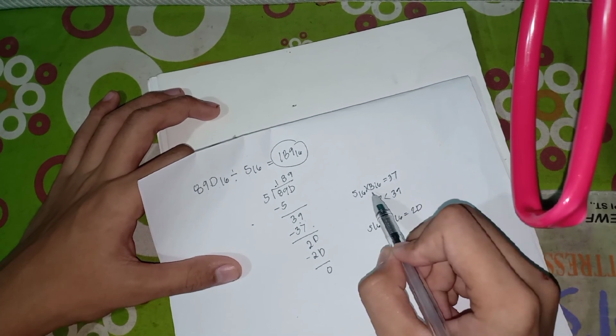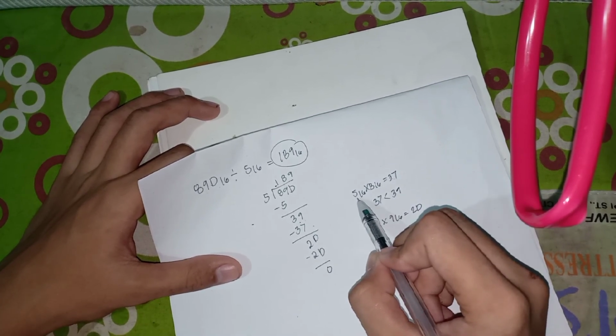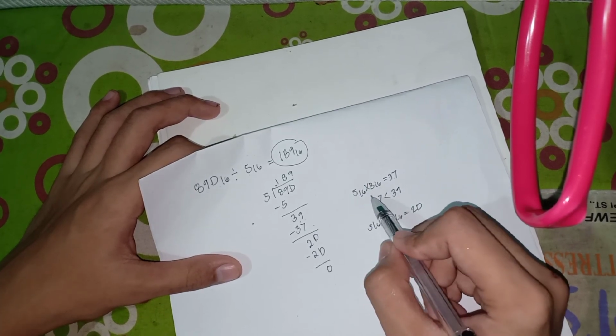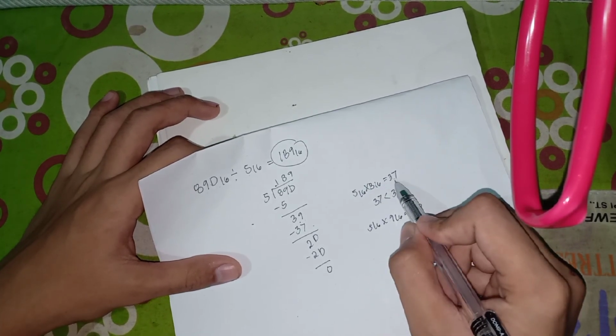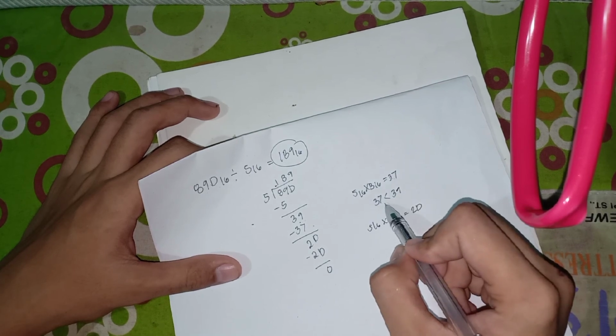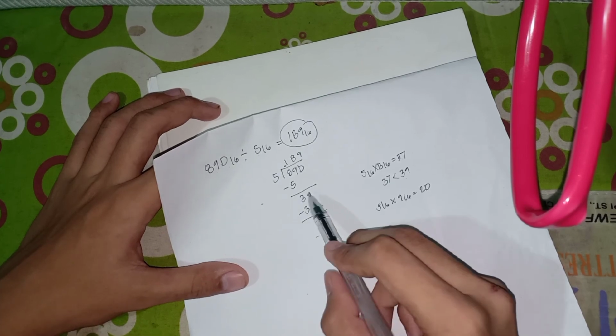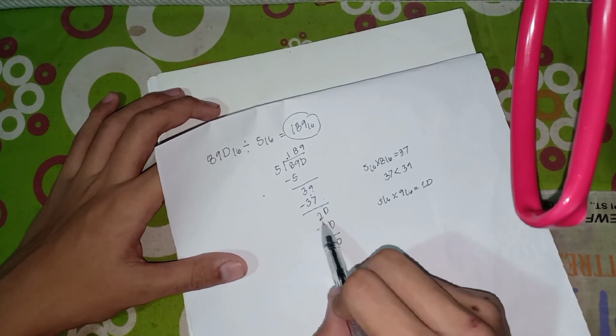So all you need to do is 5 times B. So the value of B is 11. So the result is 37. 37 is less than 39, so we can subtract it. 39 minus 37 is 2.